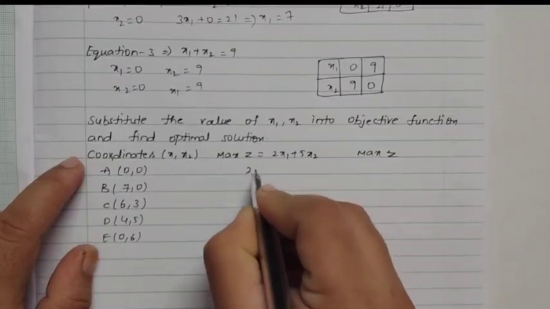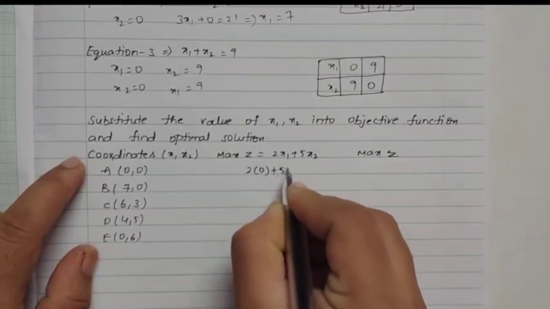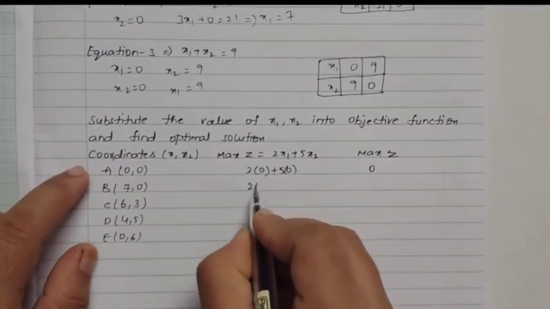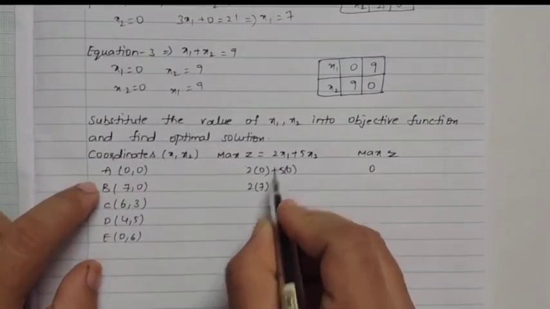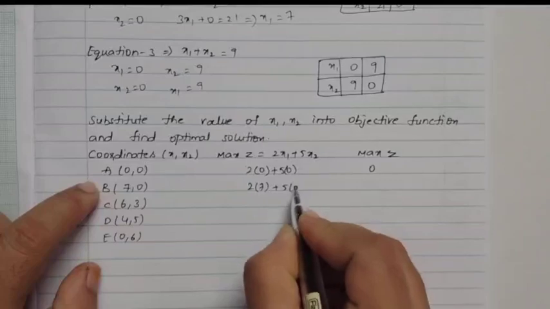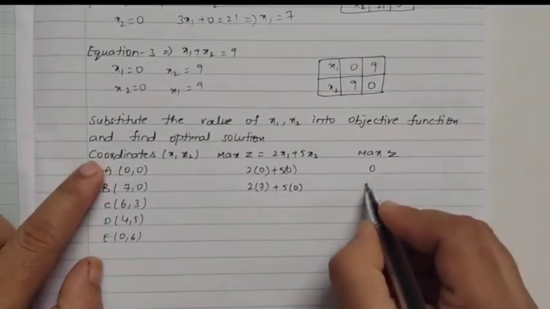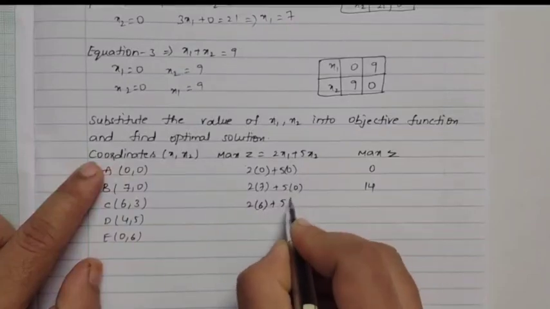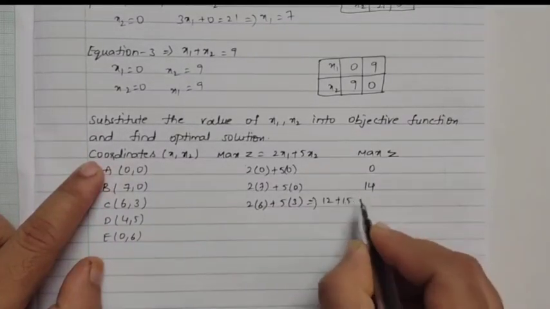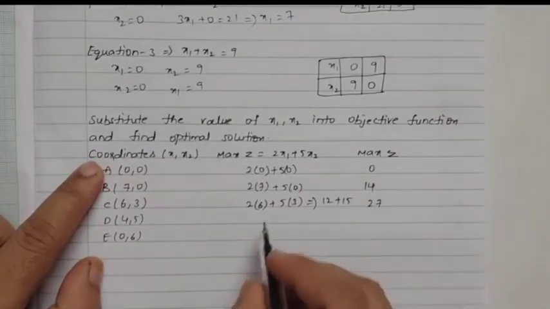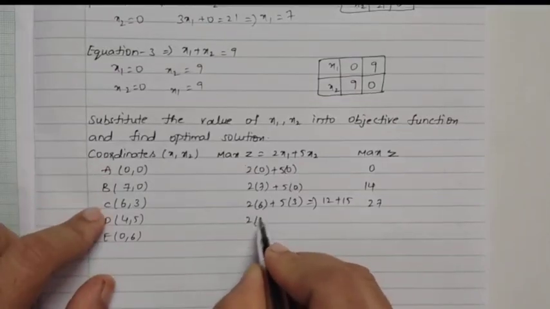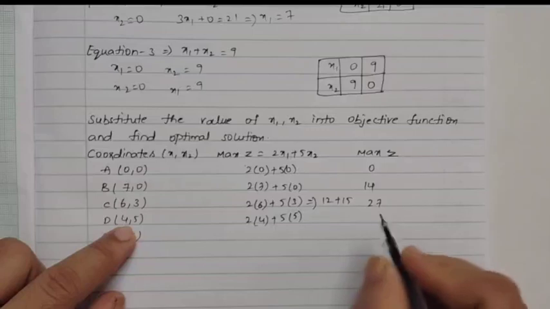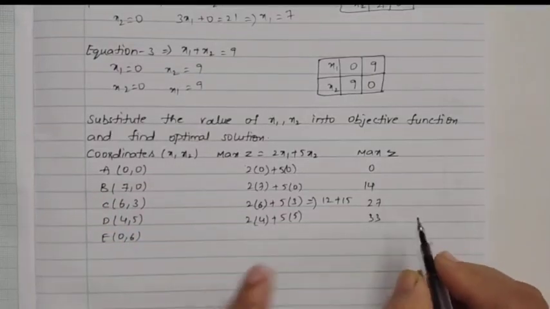This becomes 2 into 0 plus 5 into 0, which is 0. 2 into 7 plus 5 into 0 becomes 14. 2 into 6 plus 5 into 3 is 27. 2 into 4 plus 5 into 5 becomes 33.